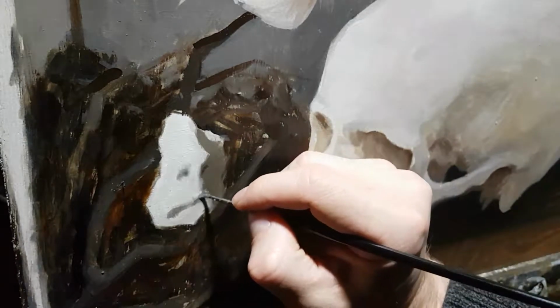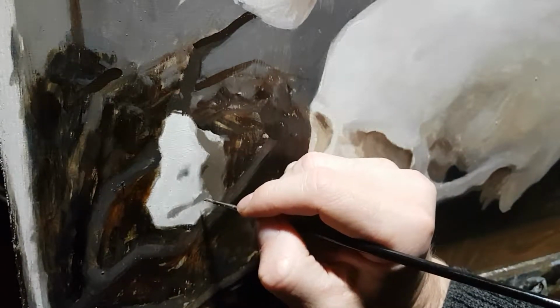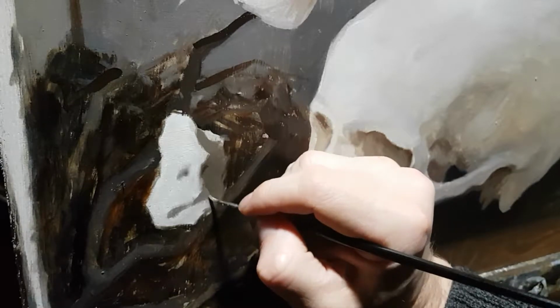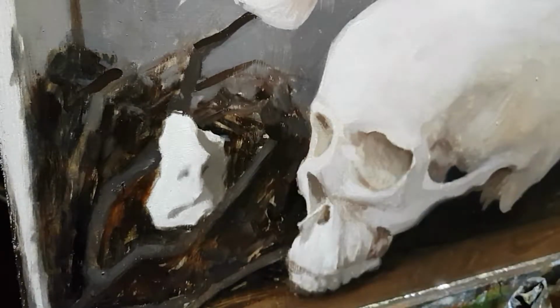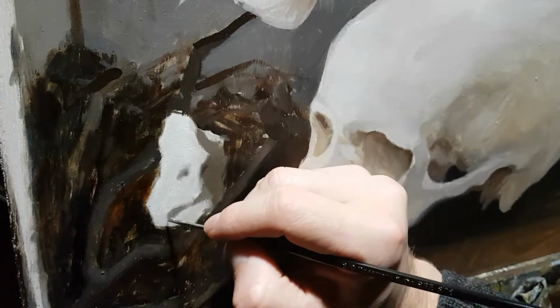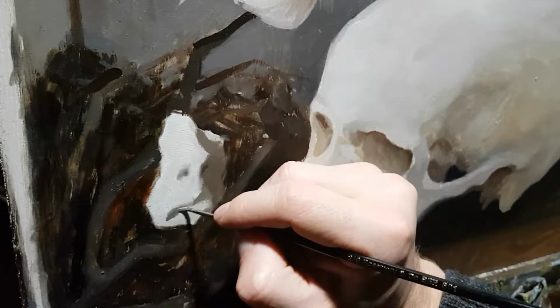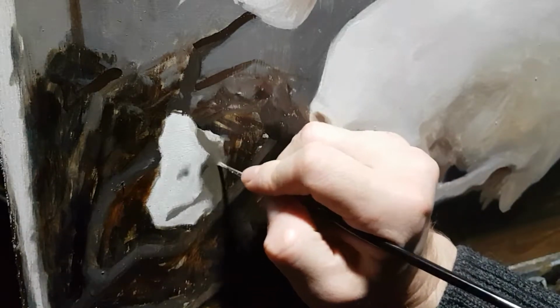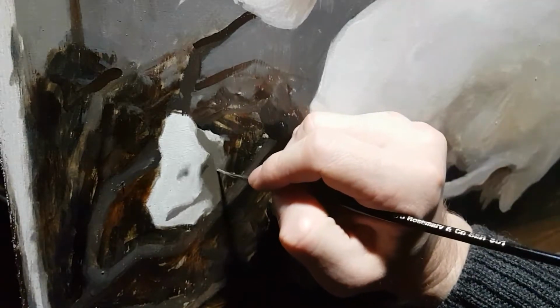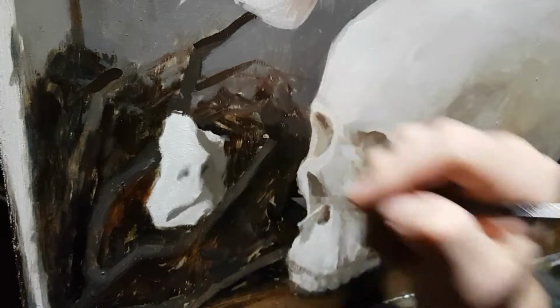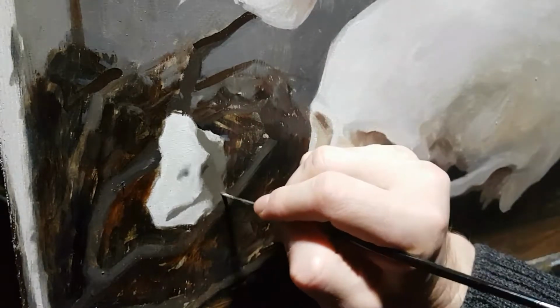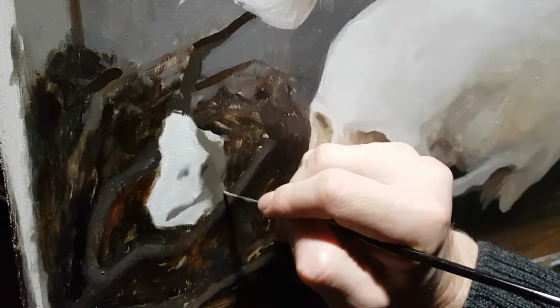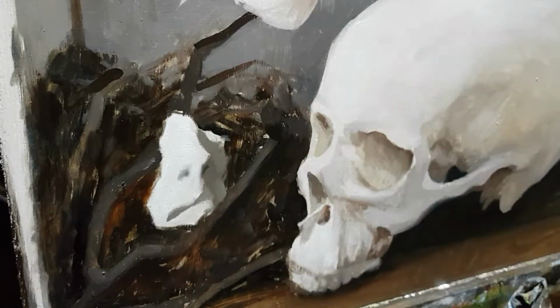The same is true of the shadow that occurs just here. So what I'm basically looking for is any variations that occur in the shadows. So there's this sort of cheekbone bit that's lighter in the darkest portions. I'm also slightly correcting some of the shapes.